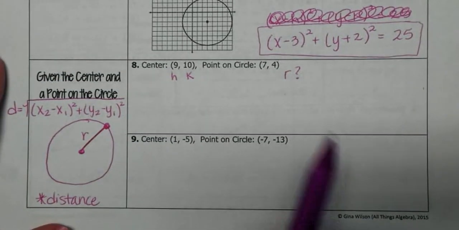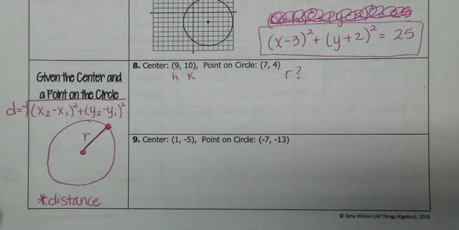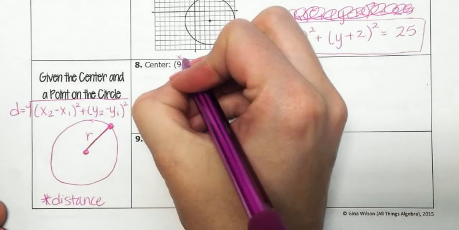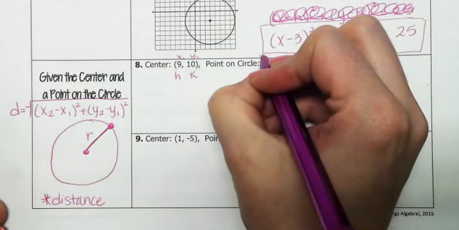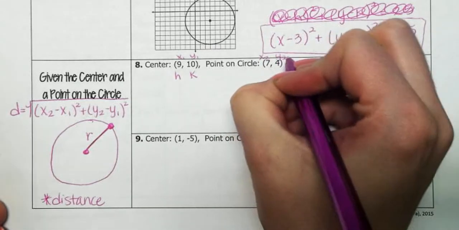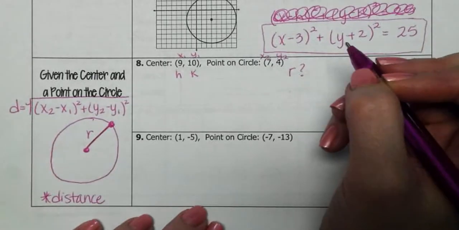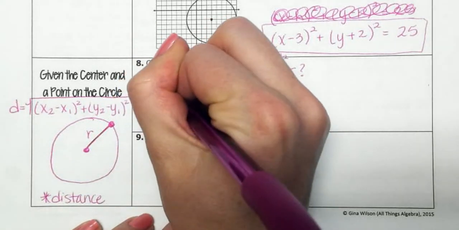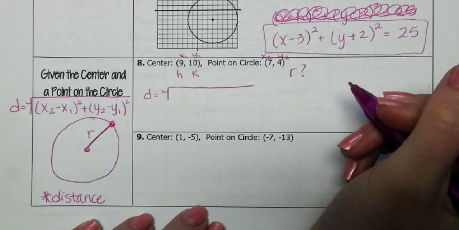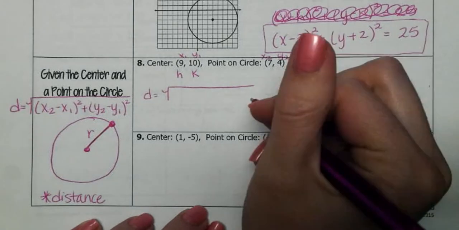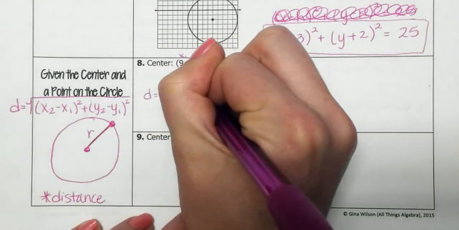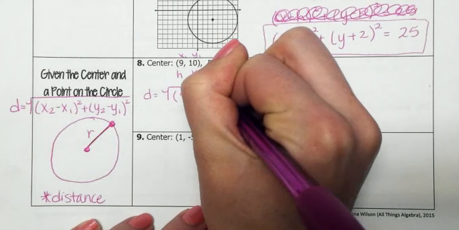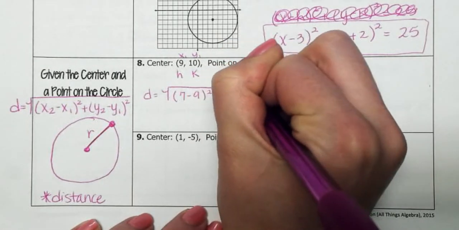We're going to use these 2 points as our x1, y1, x2, y2. The distance formula will actually give us our radius. So we're going to take 7 minus 9 squared plus 4 minus 10 squared.